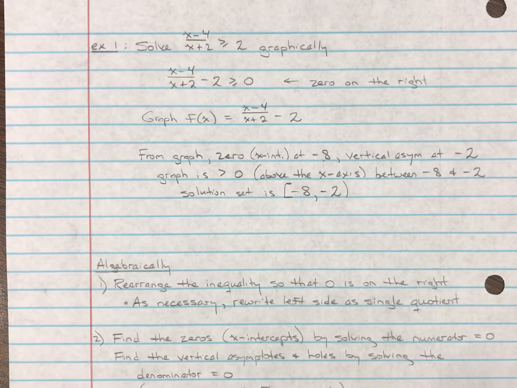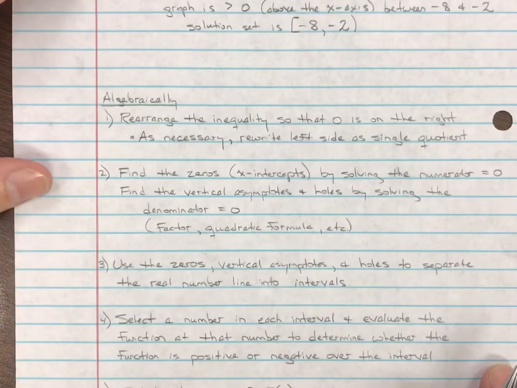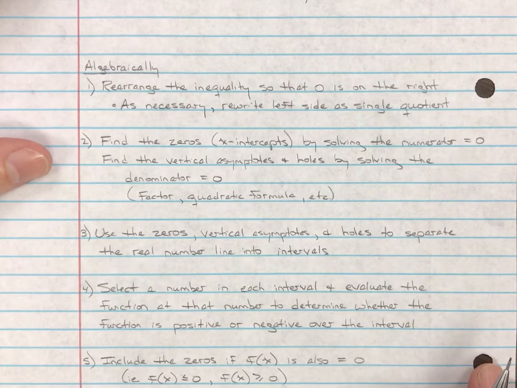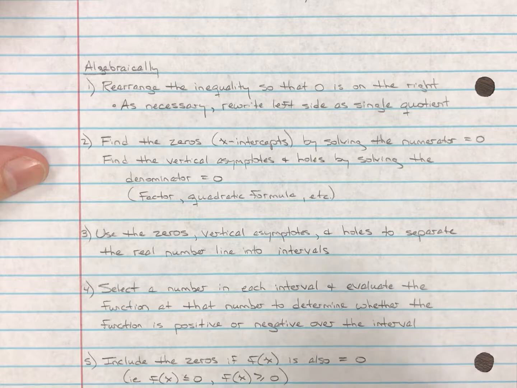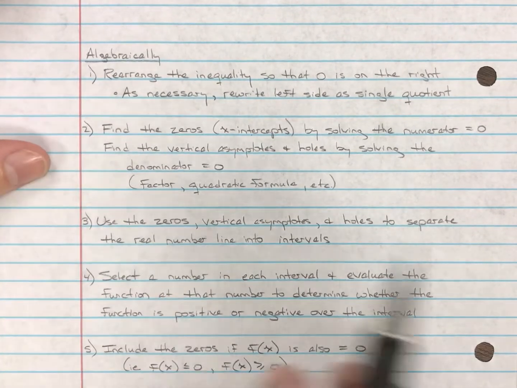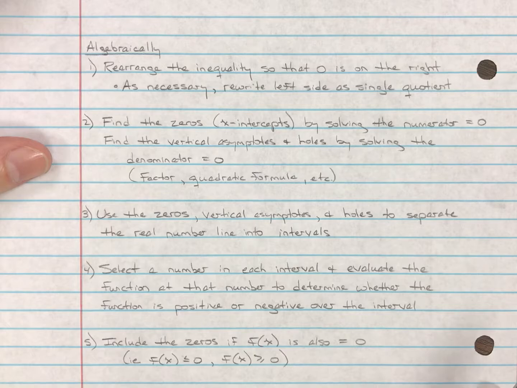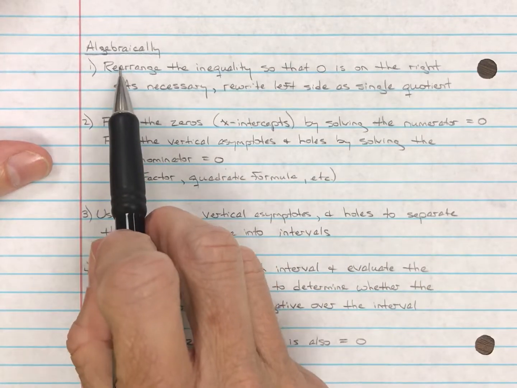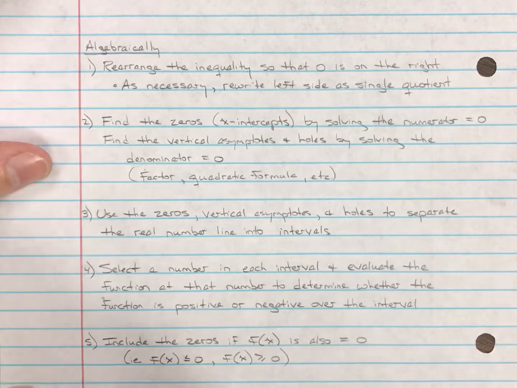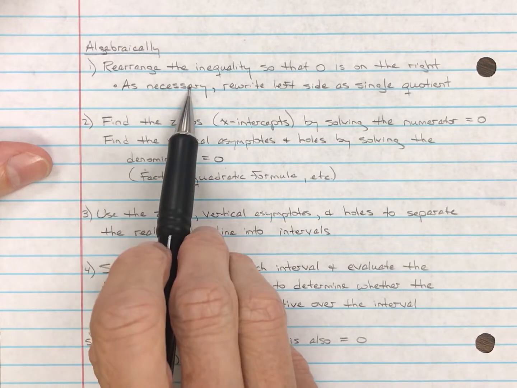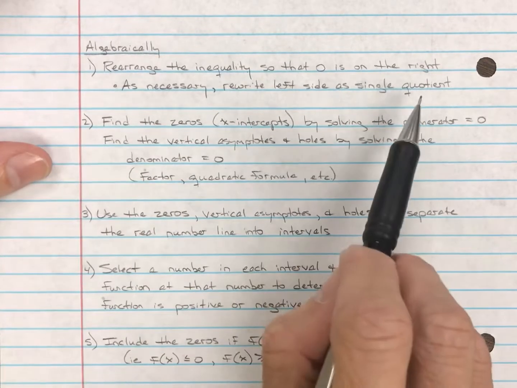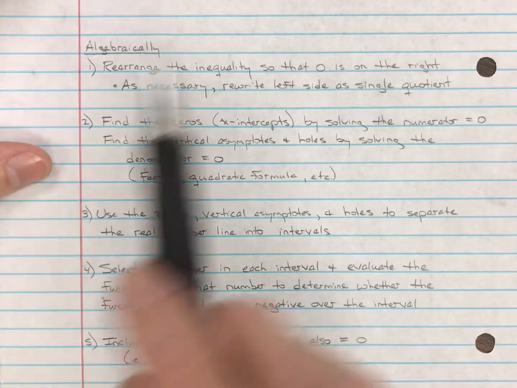Okay, let's solve algebraically. We're going to solve the same inequality, excuse me. So we'll see how that works. Similar process again for those who have watched the polynomial inequalities video, the same idea, with a couple of small differences because it's rational. You're going to rearrange the inequality so that 0 is on the right. As necessary, rewrite the left side as a single quotient. That's different. Our example will include this.